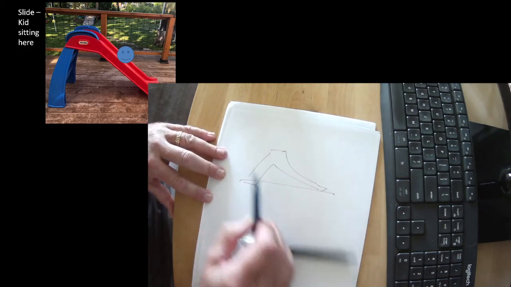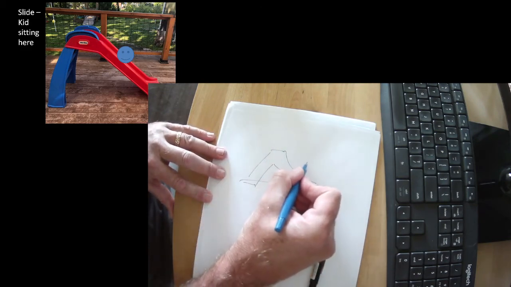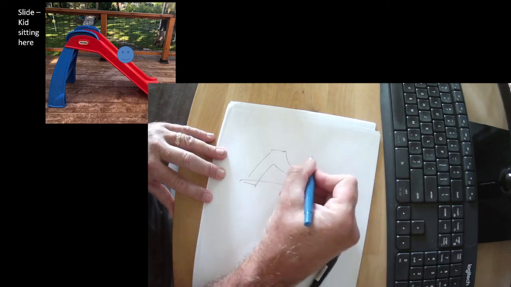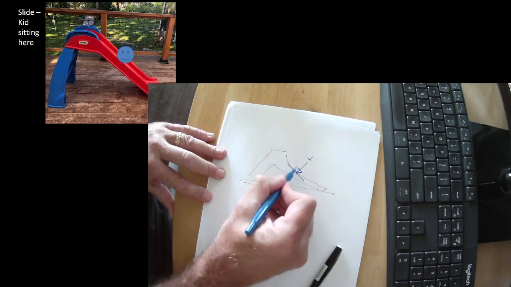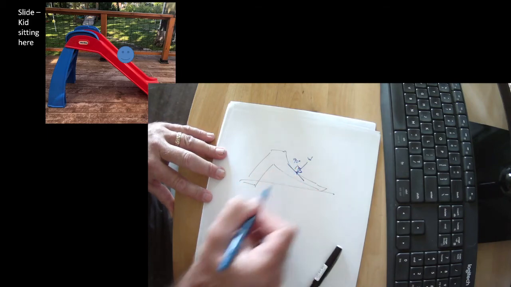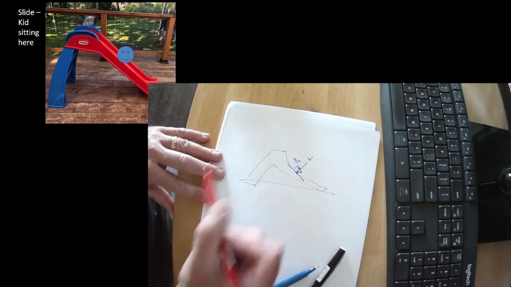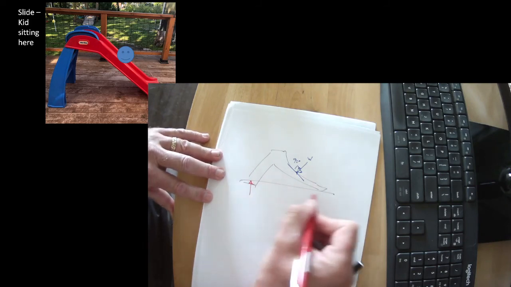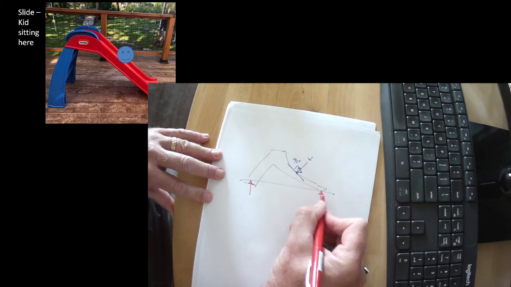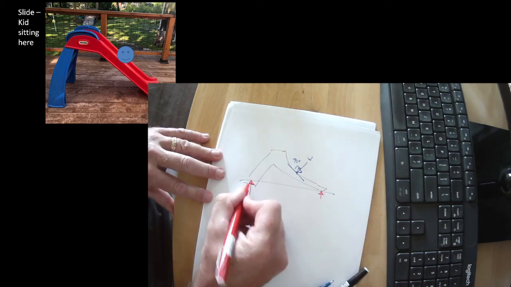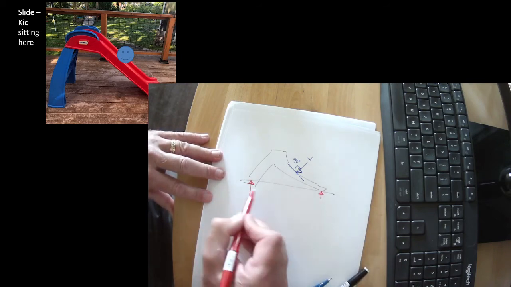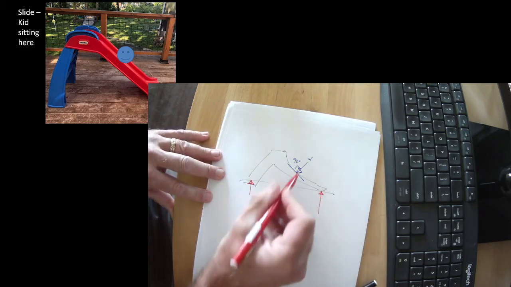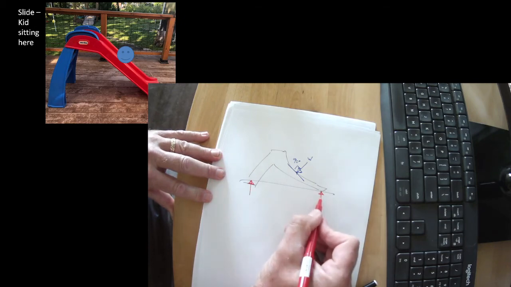What we know, we don't have a weight bearing down vertically. We have a weight at 90 degrees to the slide. We have two vertical reactions here, one bigger than the other, I guess because the weight is kind of closer to that end.